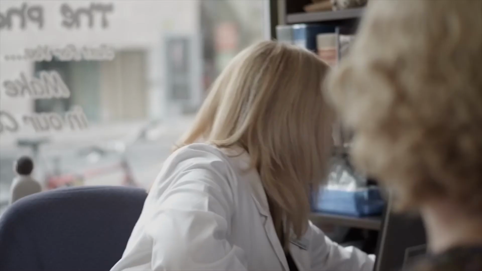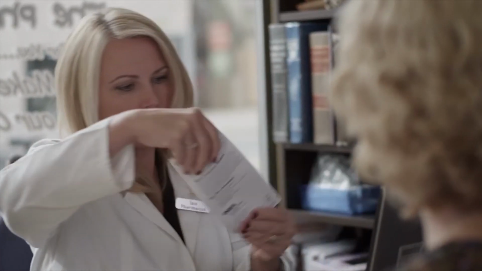Okay. And before you go, I wanted to show you this pamphlet on falls prevention, which is important for everyone, but particularly for someone like yourself who's living with osteoporosis. I'll give you a few minutes to review it while we finish up with your medications, and then I'll go over it with you, and I'm going to highlight a couple of key points for you and answer any questions that you may have, okay?